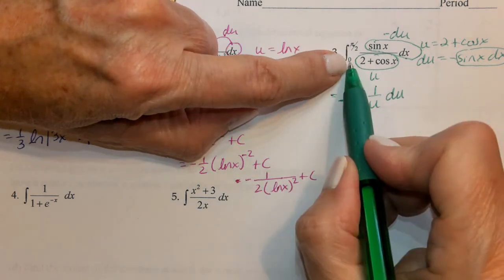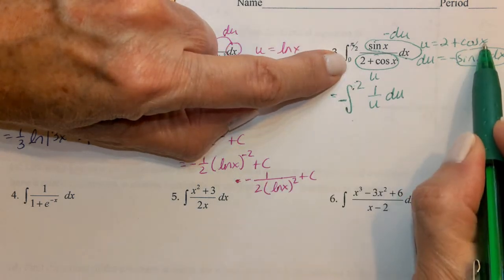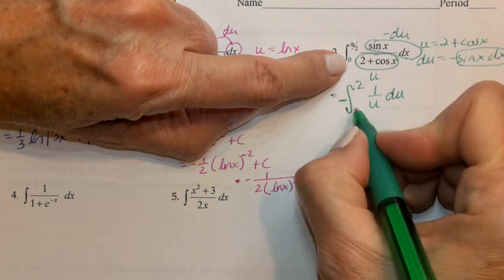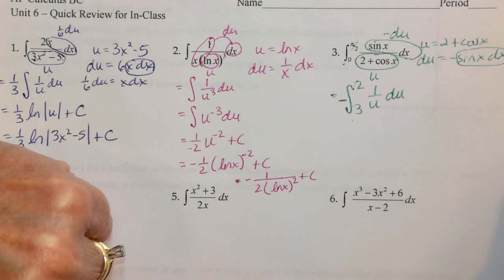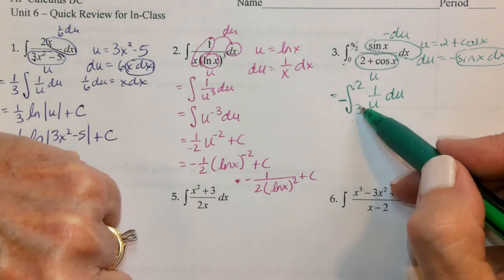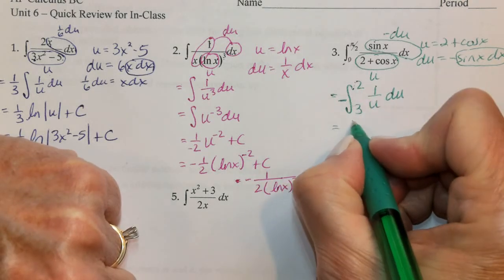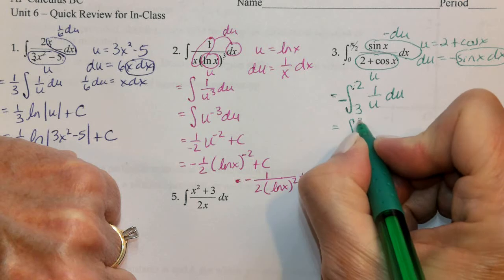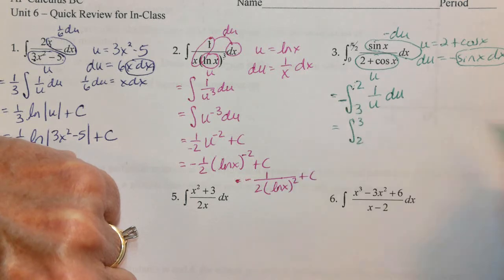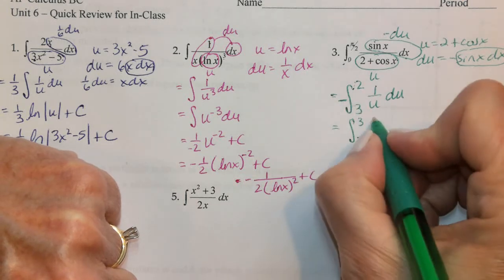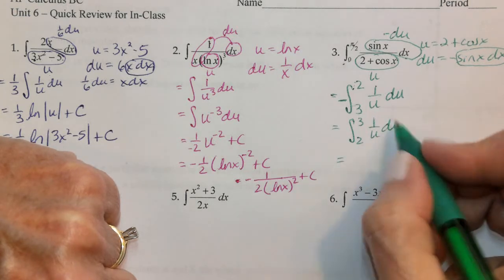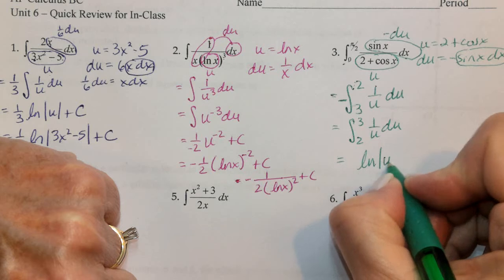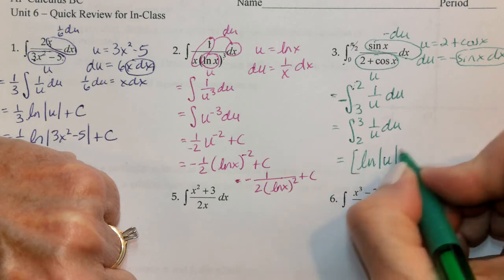We go to our lower boundary. Cosine of 0 is 1. 2 plus 1 is 3. So our new lower boundary is 3. And now I notice that my upper boundary is lower than my lower boundary, so I need to flip those. Before I go any further, I flip them and I change the sign. So now it's a positive integral. Take the antiderivative, natural log absolute value of u.